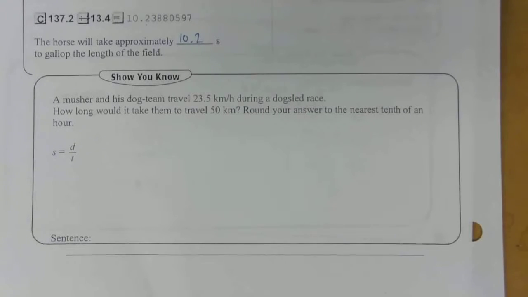For this not quite last show of the section, we're looking at a musher and his dog team that travel 23.5 kilometers per hour during a dog sled race. How long would it take them to travel 50 kilometers? Round your answer to the nearest tenth of an hour. This is a good example of grade 10 physics.